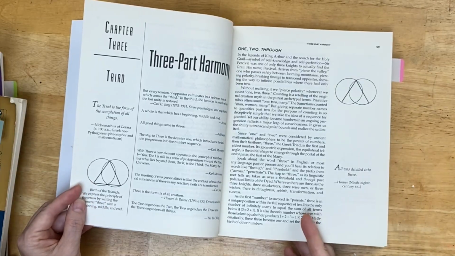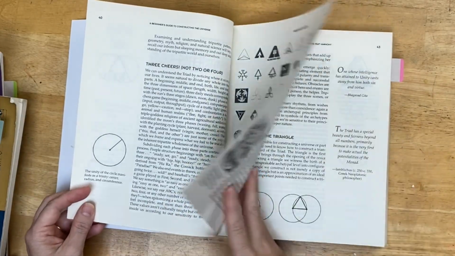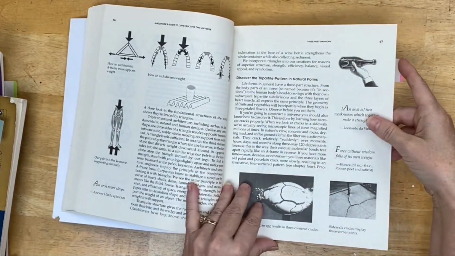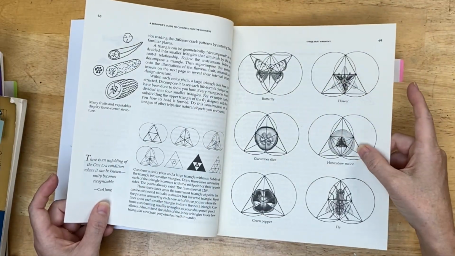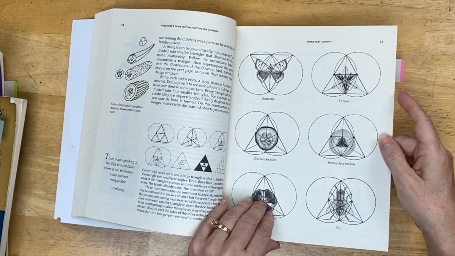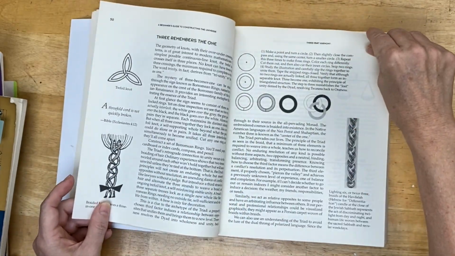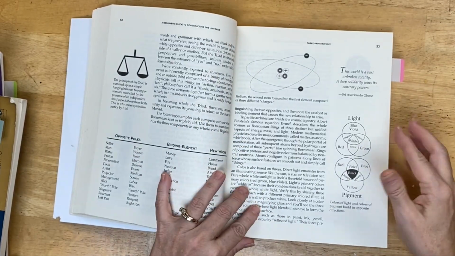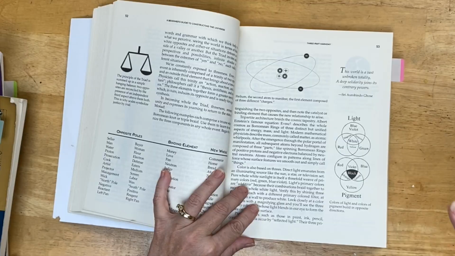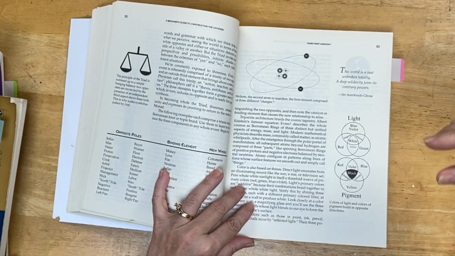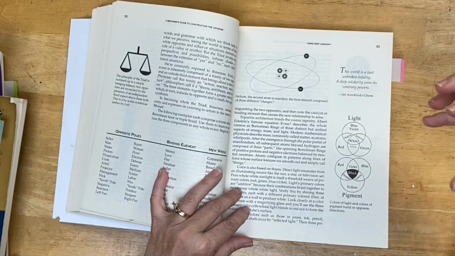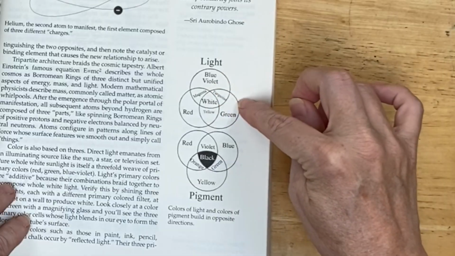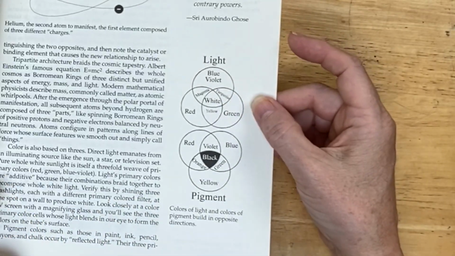And then we move into the triad, which is the triangle. And it talks about the strength of the triangle in arches and in architecture, and where we see the triangle in various fruits and flowers. And it's really a great book to bring into the nature aspect and pulling from science and nature into mathematics, where we actually see these 3 triads. And this is the pigment for color and the light, the 3 primary colors for light.